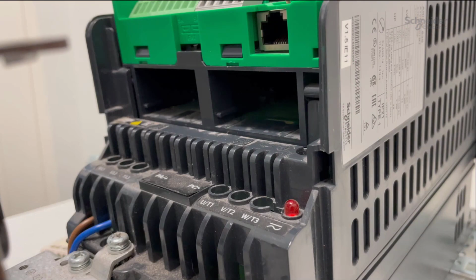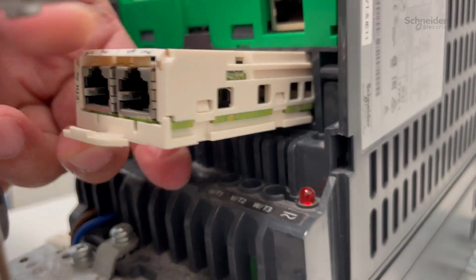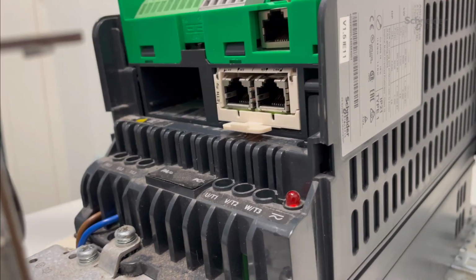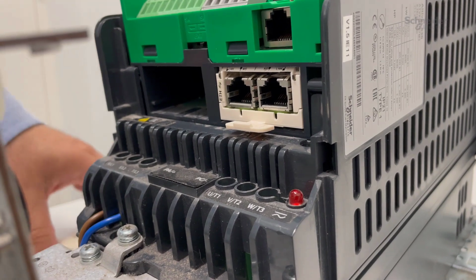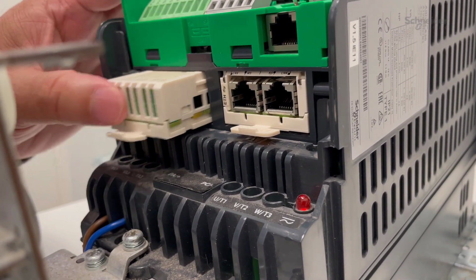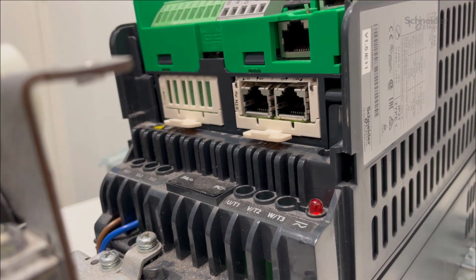First, insert your communication card in slot A. Just slide it in there and then push. The second is the extended I/O module. Slide it into slot B and push it. Now you have both of the cards installed.